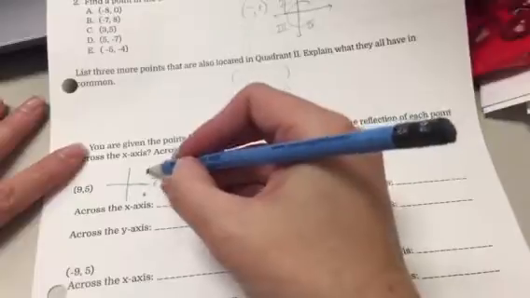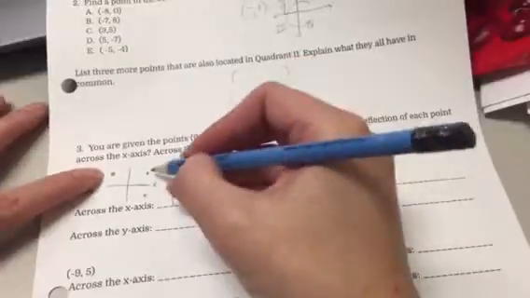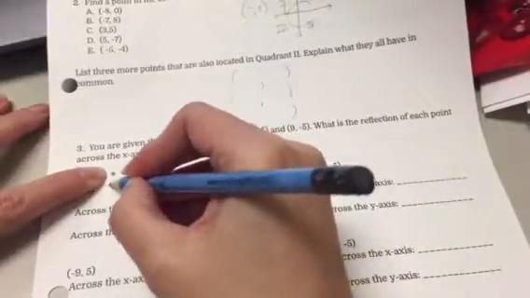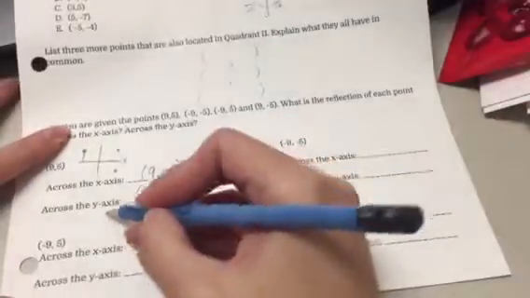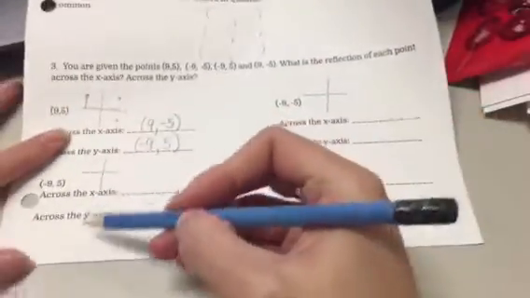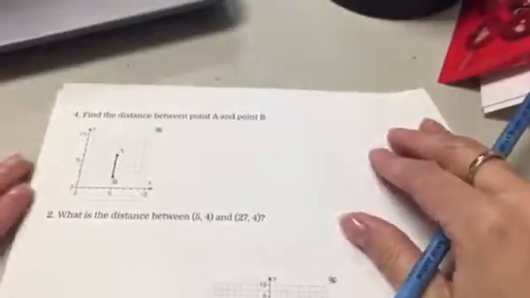Okay, so again, if I start at positive 9, positive 5, and I go across the y-axis, I would be making a reflection over to there, and to get to that point, I would have to go negative 9, positive 5. Okay, so that's what you're going to do for each of these points. So I would draw yourself a graph for each one, and then actually move the points across the x-axis and the y-axis. All right, I'm going to flip to the next page. Pause the video if you need more time to do that one.